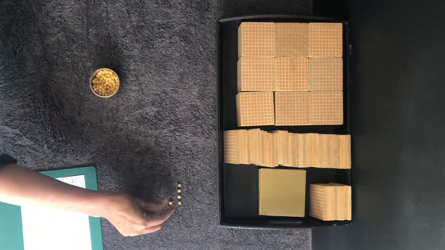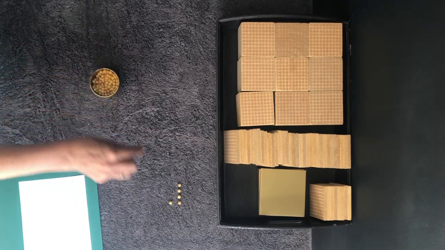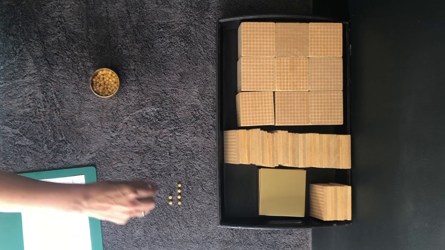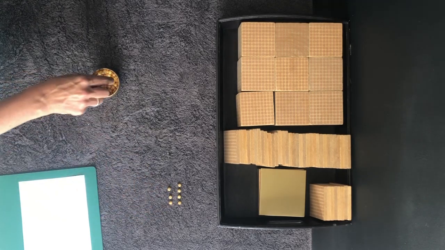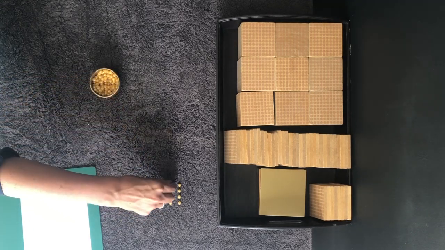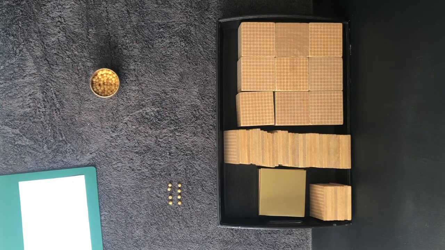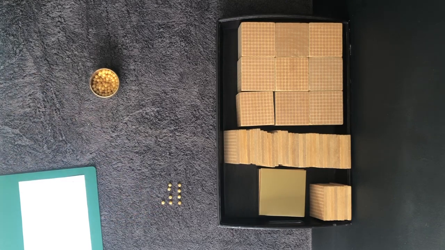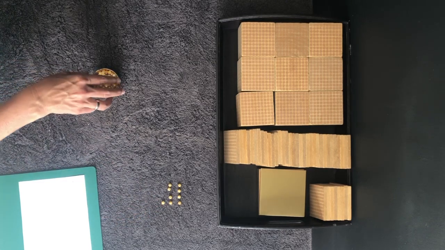What about 5? No. 6? No. 7? No. 8? 8 is divisible by 4. 9? That's not divisible by 4.